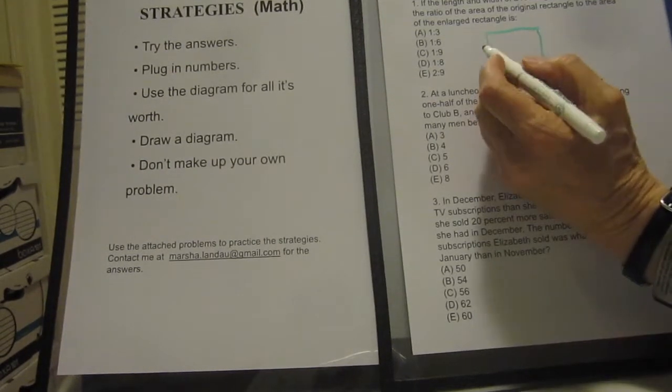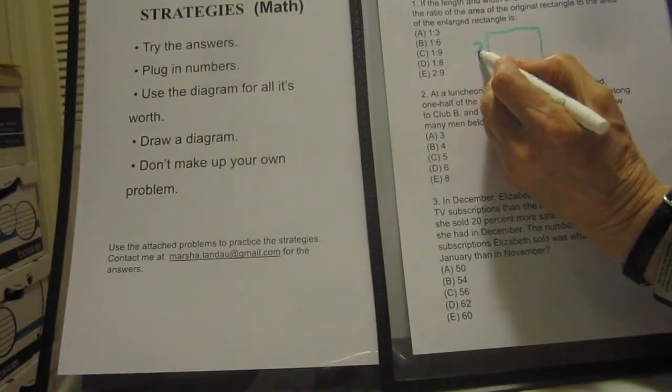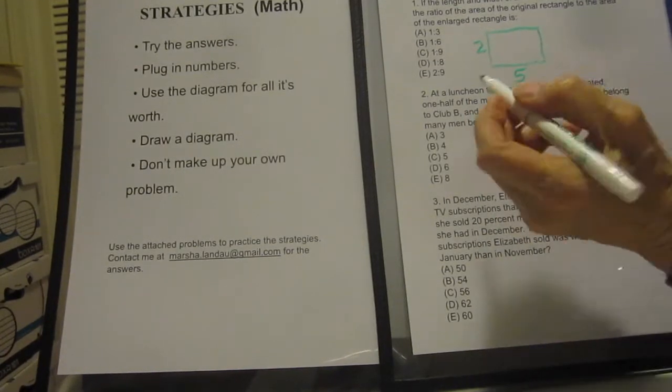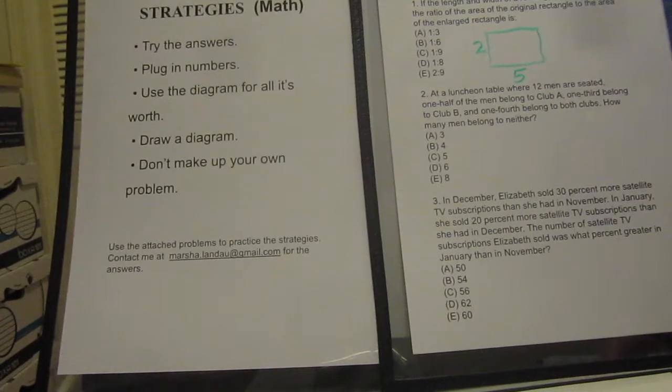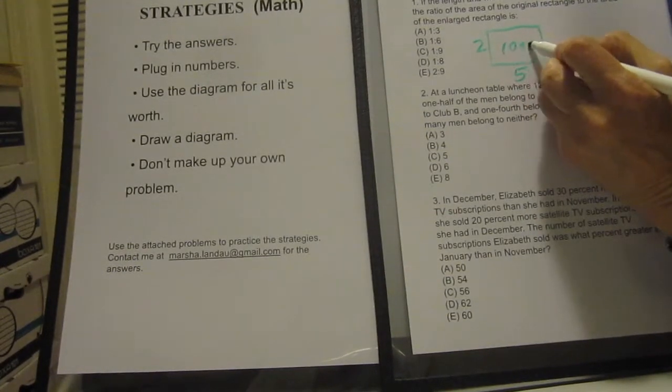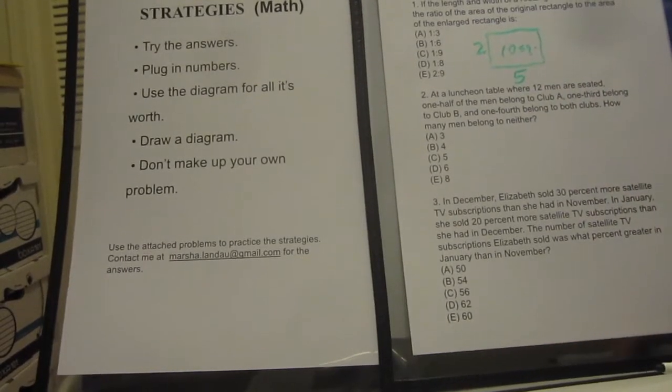So let's say that the width of the rectangle is 2 and the length is 5. With that information, you can calculate that the area of the original rectangle is 10 square units, whatever the units are.